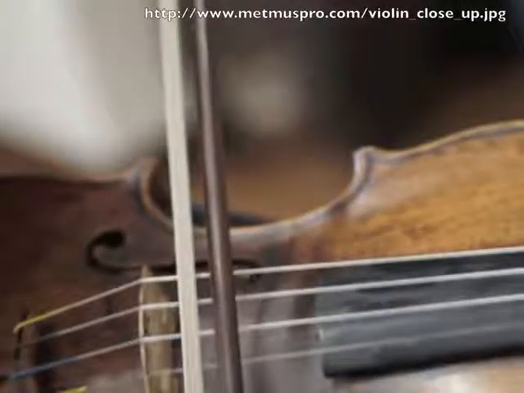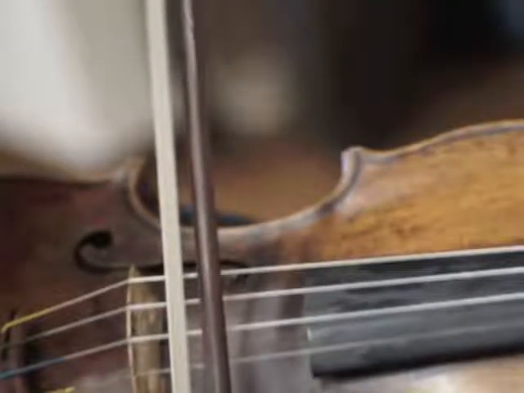The violin, like all the string instruments we'll look at today, has 4 strings and is usually played with a bow. The bow is drawn perpendicular, or at right angle, across the strings, and the friction between the bow and the strings causes the strings to vibrate. Depending on the angle of the bow, a player can make contact with 1 or sometimes 2 strings at a time.